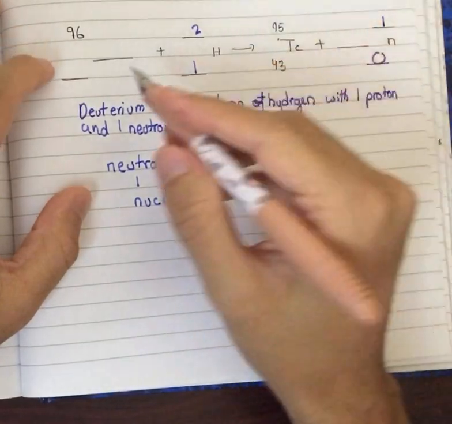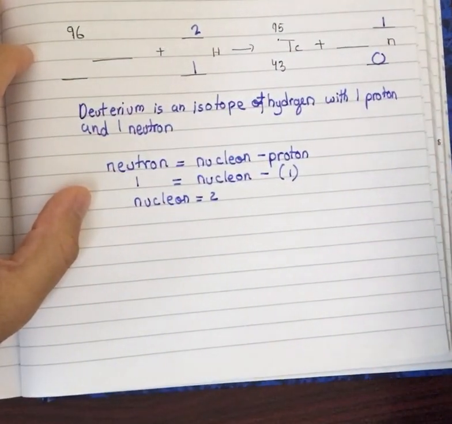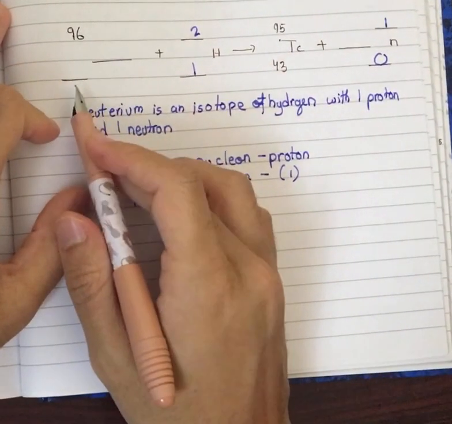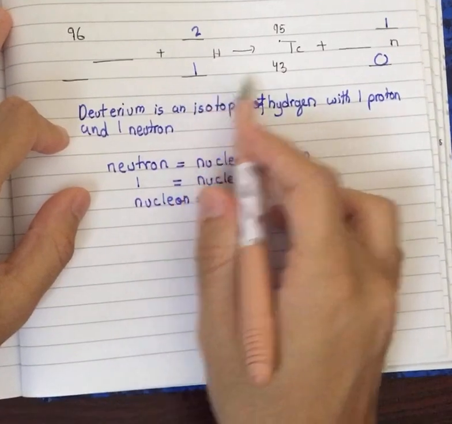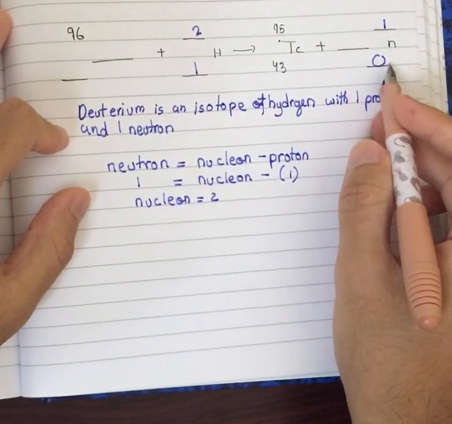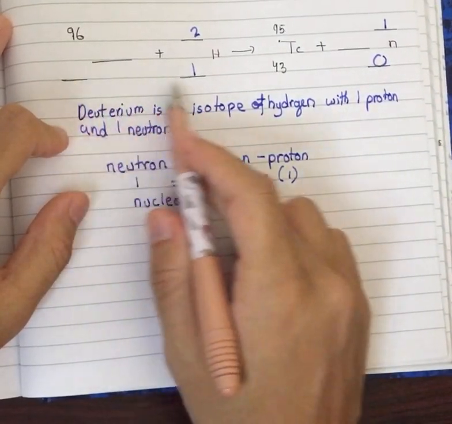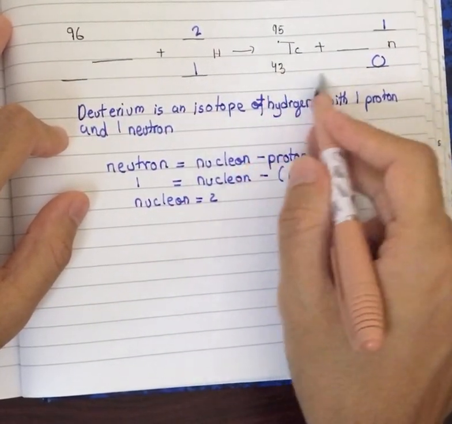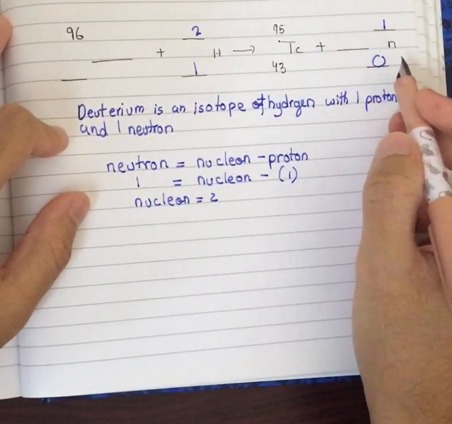So now we need to figure out what is the element over here. So our next step is to find the element. We can identify from this dash over here. We can see dash plus 1 is equal to 43 plus 0. So we need a number over here which makes 43, because 43 plus 0 is 43.